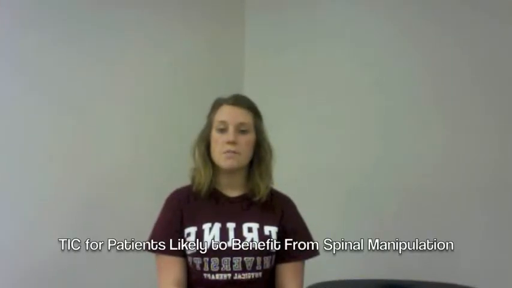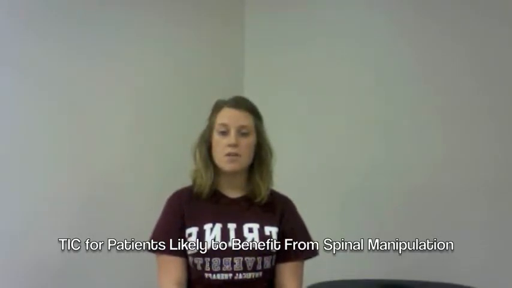The test item cluster for patients likely to benefit from spinal manipulation includes symptoms less than 16 days, no symptoms distal to the knee, FABQ work subscale less than 19, at least 1 hypomobile lumbar segment, and at least 1 hip internal rotation greater than 35 degrees.